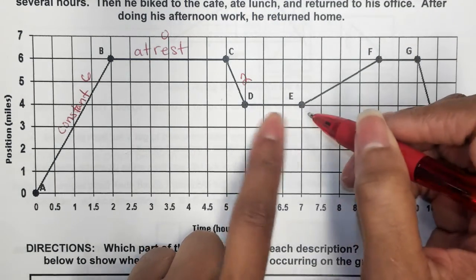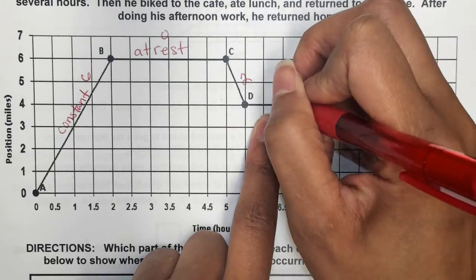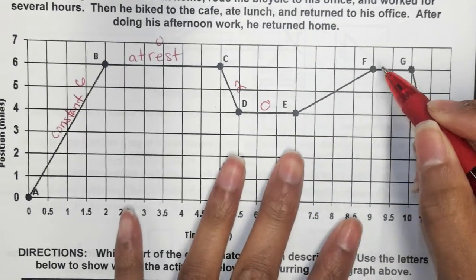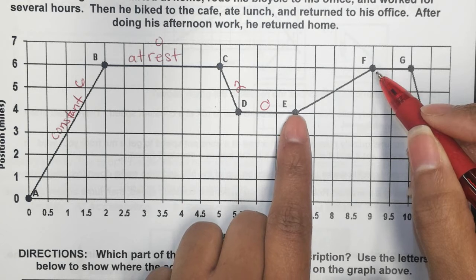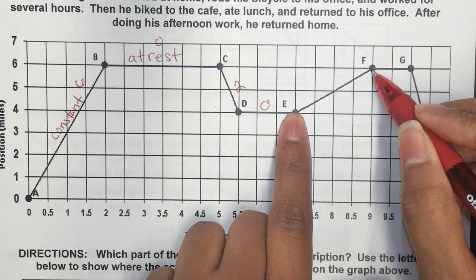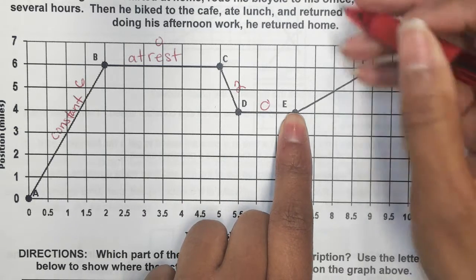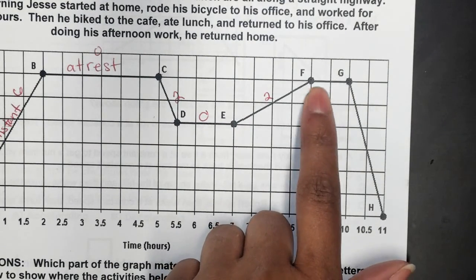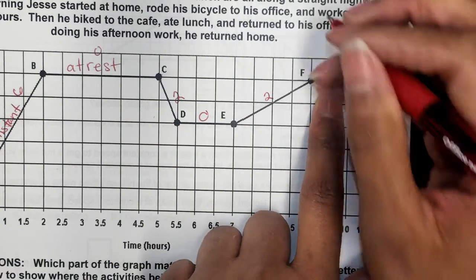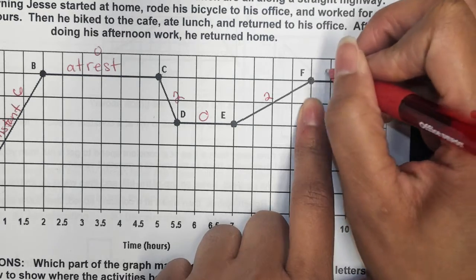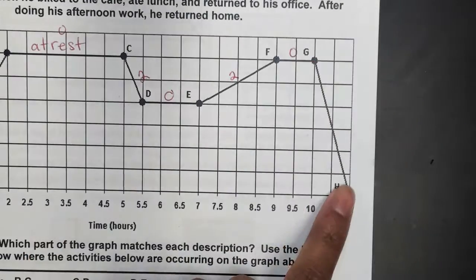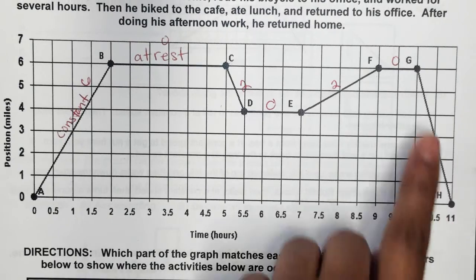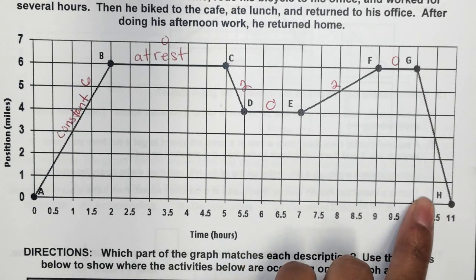At rest. So what's my distance there? 0. E to F is constant speed. Yes, thank you very much. If I started at 4 and I walked to 6, how far did they walk? 2. And then lastly, well, second to last, what's happening at F to G? At rest, so what's my distance? And then lastly, G to H. I went from what to what? I went from 6 to 0.